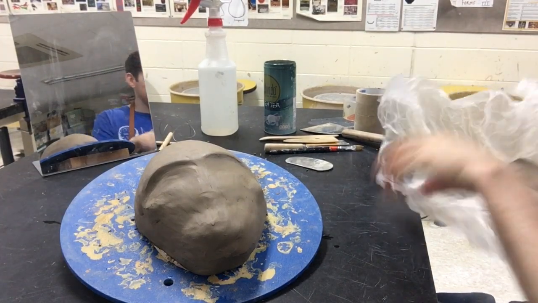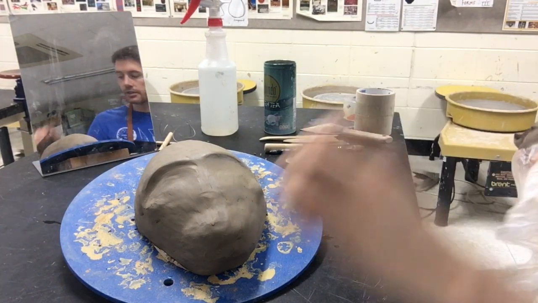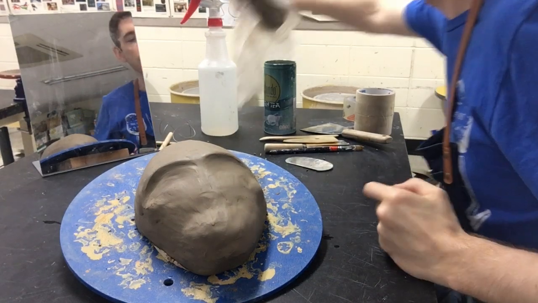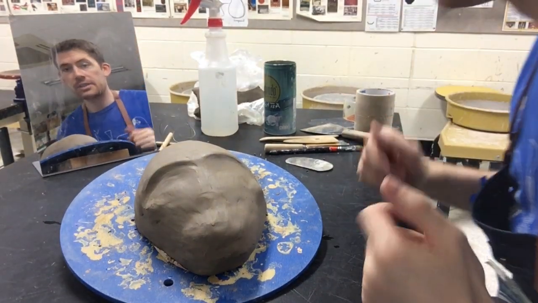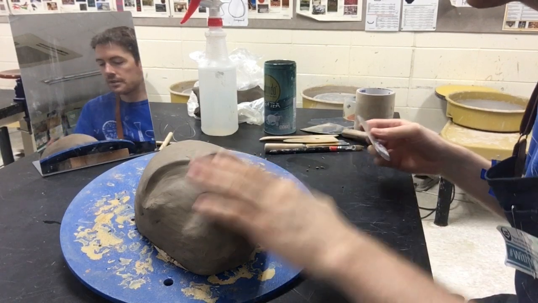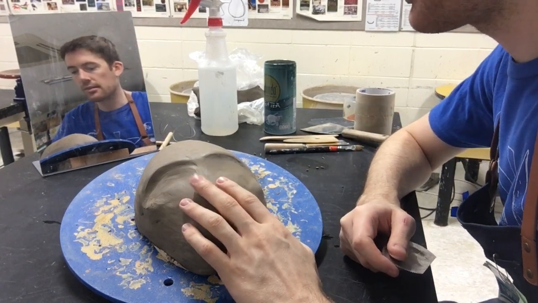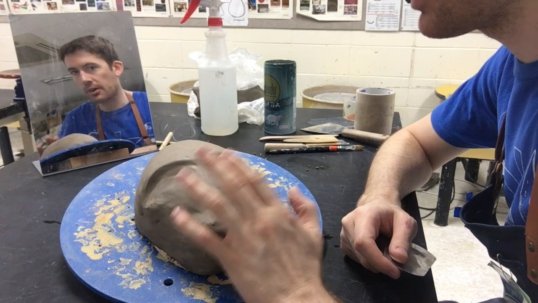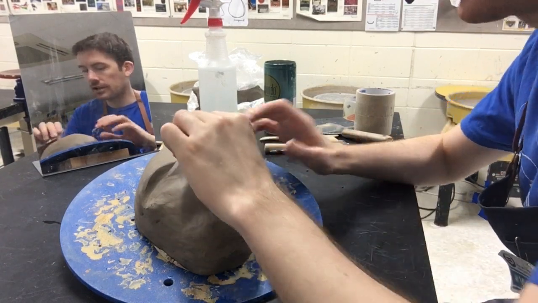Grab my clay. Again, I don't need too much, but we'll start with that. All right. Again, I am attaching clay now to my mask, so I need to score. This clay has been setting up for a bit, so it is a little bit more stiff, so I'm going to have to score and definitely use some moisture.